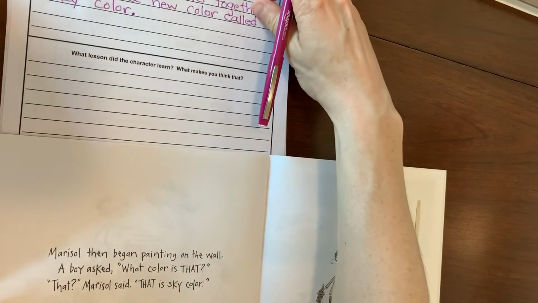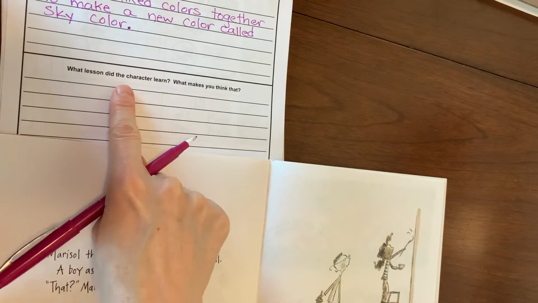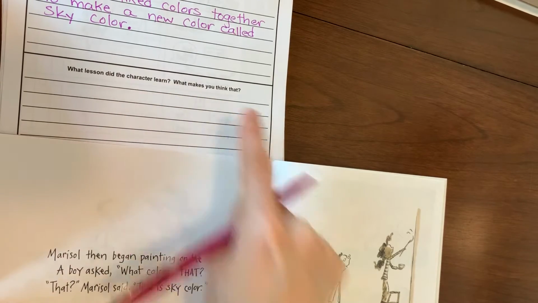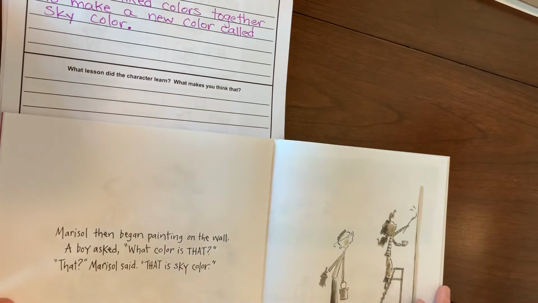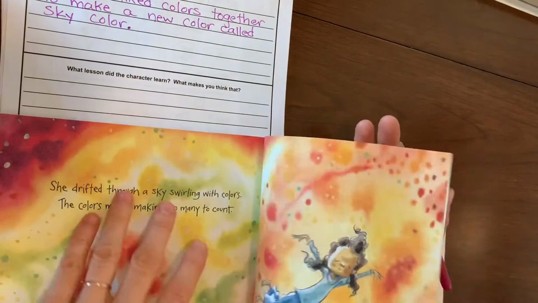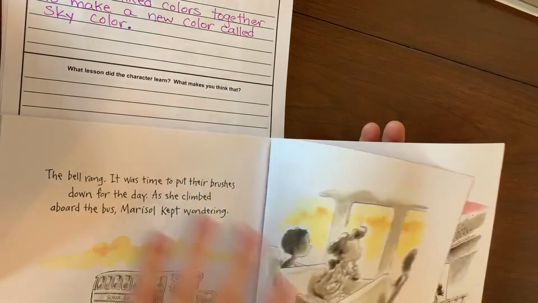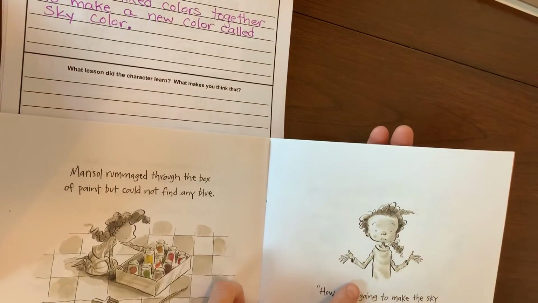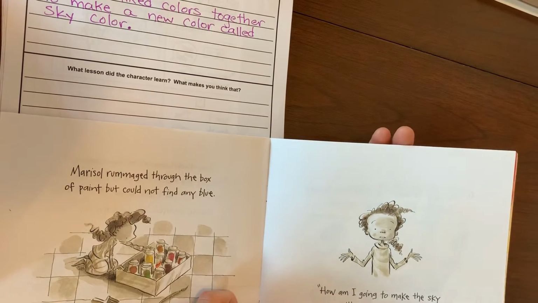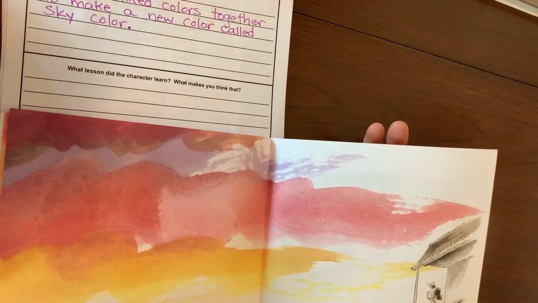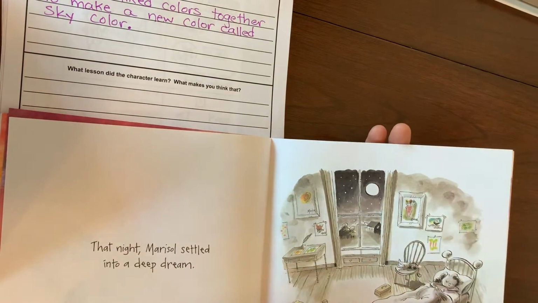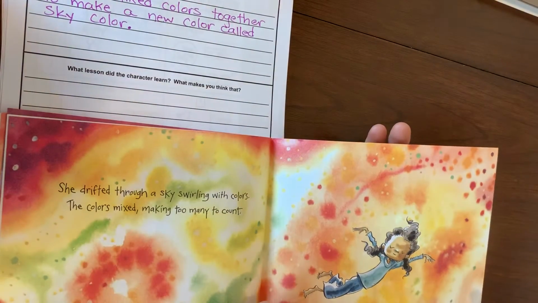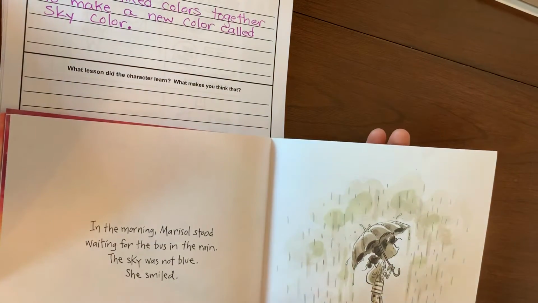Okay, I'm ready for my last question. What lesson did the character learn? What makes you think that? Ooh, this is a really, really good question. I know that the problem was that Marisol had no blue and she was feeling kind of like this. But I think she also learned the lesson that if she pays attention to what's around her, she can be inspired to create something new.